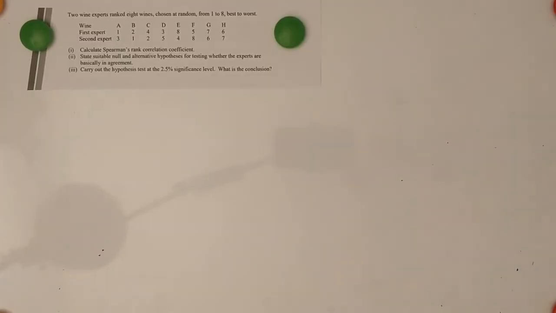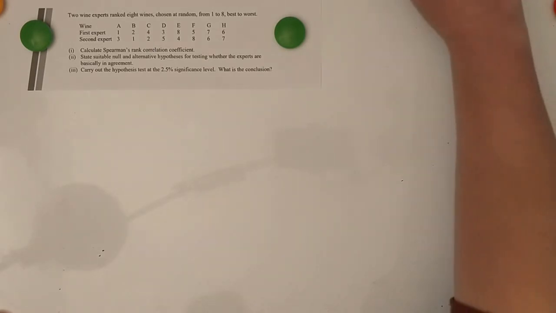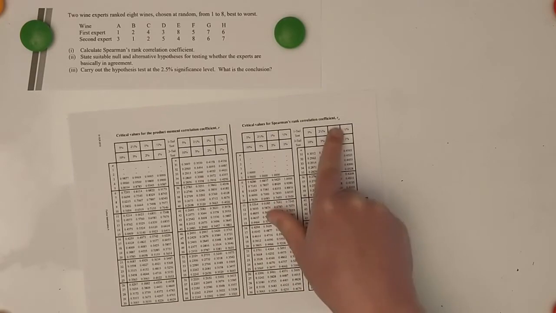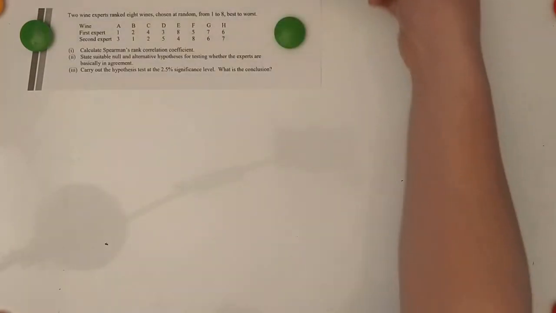Now there are two big differences between Spearman's rank and PMCC for hypothesis testing. The first is we don't use rho for our H0, H1. We say there is no association, there is an association, there's a positive or negative association. The reason being is we don't know what the association is. It could be non-linear, quadratic, exponential, whatever, so we just say association instead. And the other thing is we use the right hand side of the critical values table because this is rs rather than r, but we'll get back to that.